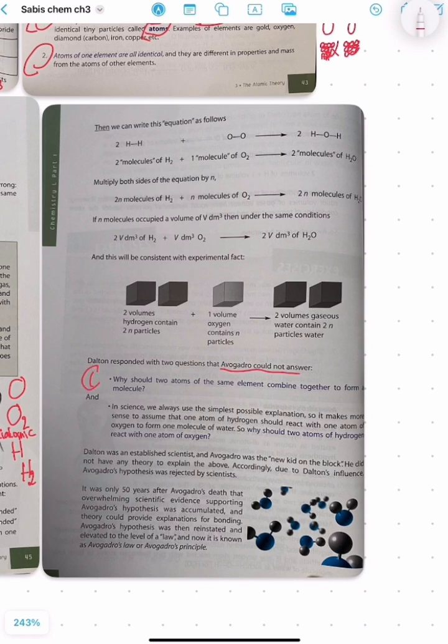So number one, why should two atoms of the same element combine to form a molecule? So why should hydrogen, let's say, combine with another hydrogen to form a molecule of hydrogen? Why not hydrogen and another oxygen? Okay, later on we'll talk about this. Then the second question is why should two atoms of hydrogen react with one atom of oxygen? Why should one oxygen come and form two bonds with hydrogen to form water? Why not, let's say, two oxygens bonded to one hydrogen? Something should be behind this, right?